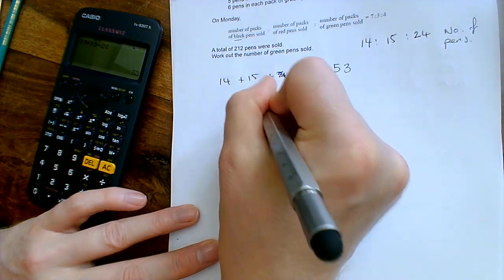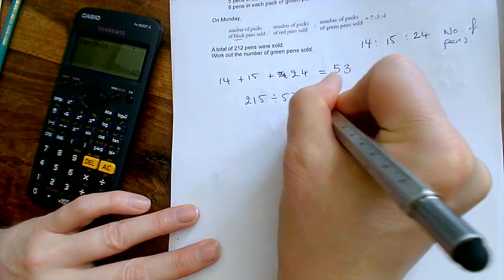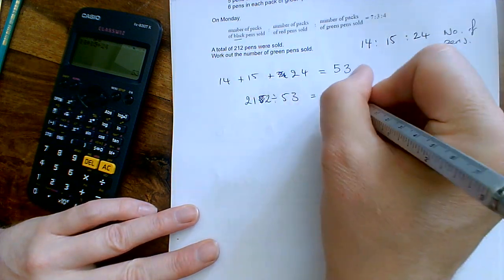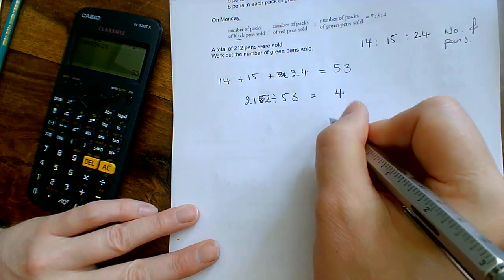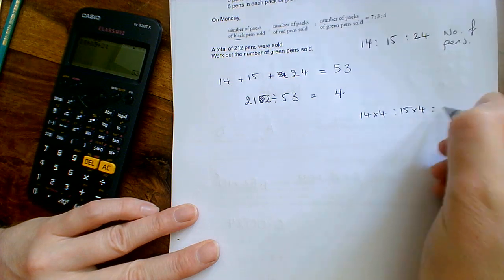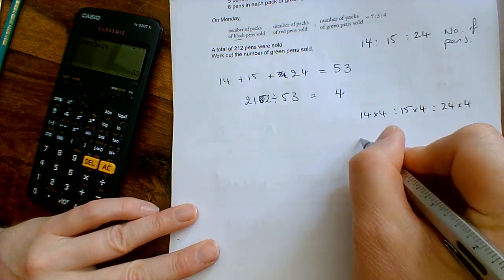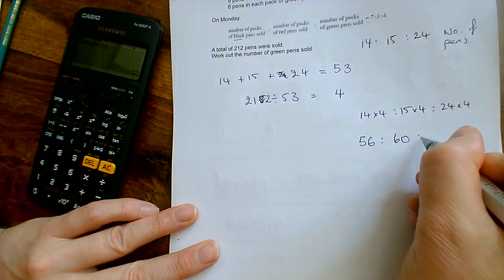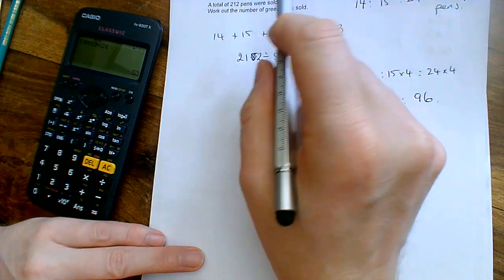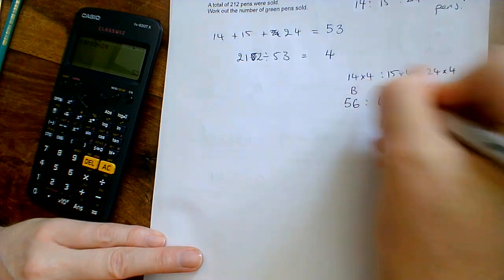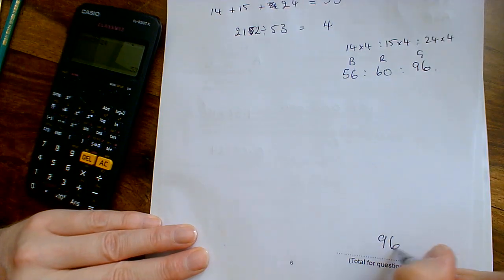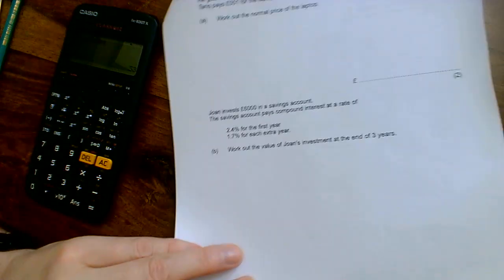And then I've got 212 divided by 53 equals 4, so now I need to multiply all these by 4. 14 times 4, 15 times 4, 24 times 4, which is 56, 60, 96. And this is black, red, green. Work out the number of green pens: 96 green pens were sold there. I'll try to stop making mistakes in a minute.